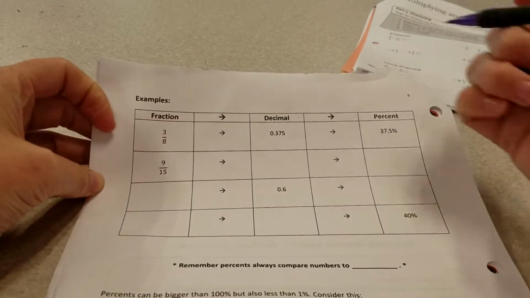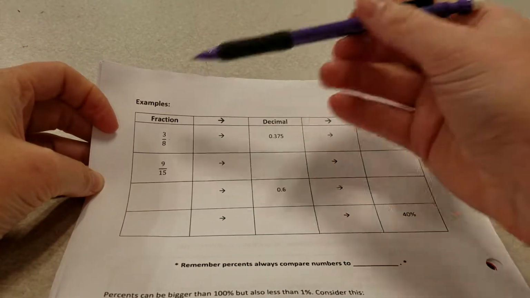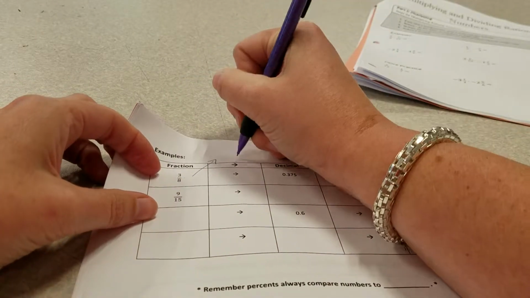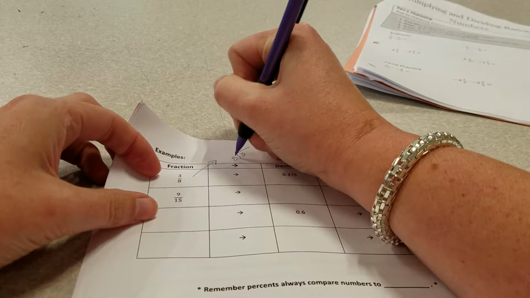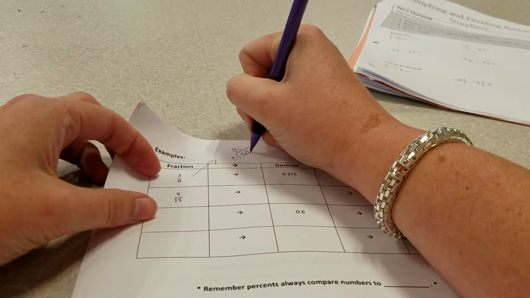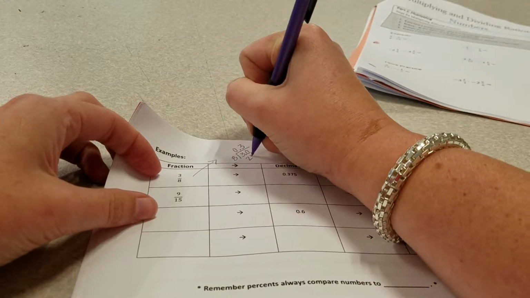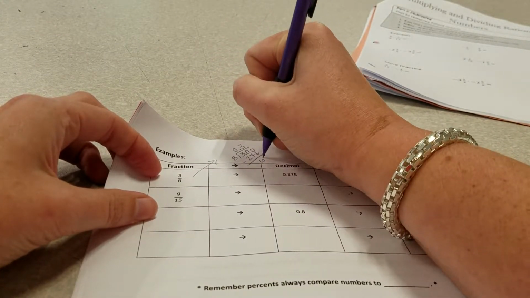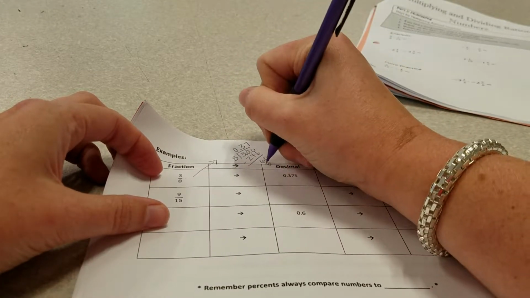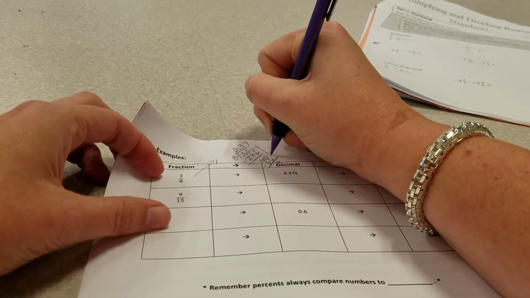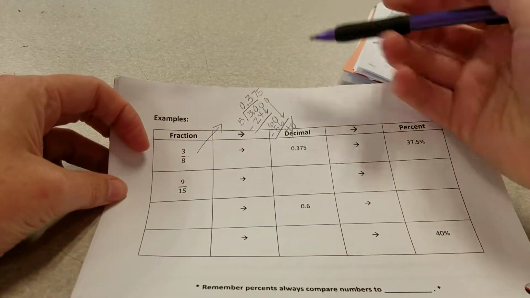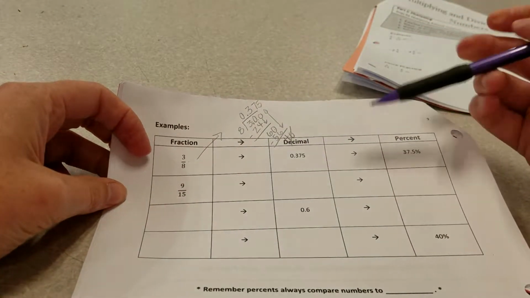On the next page at the top, there's a table with some fractions, decimals, and percents. The first fraction is 3/8. In order to get to that decimal, you're going to have to do a long division problem. So you're going to put 3 inside, divide by 8. 8 doesn't go into 3. 8 does go into 30. It's going to go 3 times. 8 times 3 is 24. 8 goes into 60 7 times, which is going to give us 56. 8 goes into 40 5 times, and that's going to cancel everything out. So our decimal is 0.375.